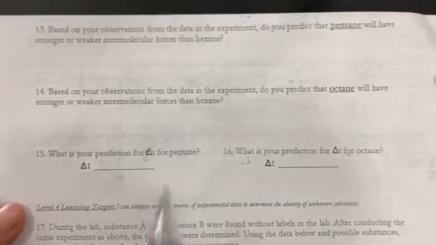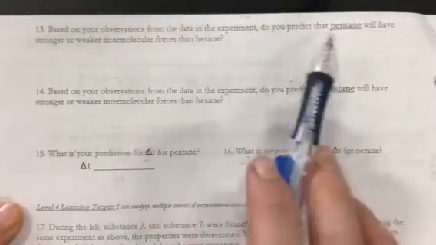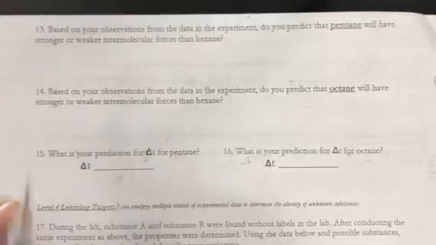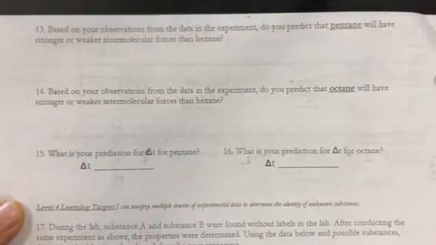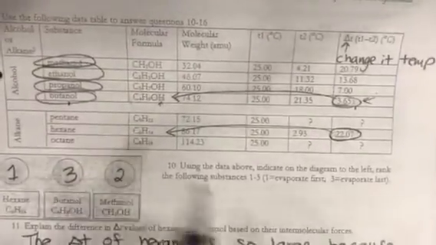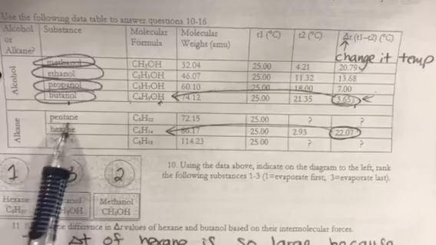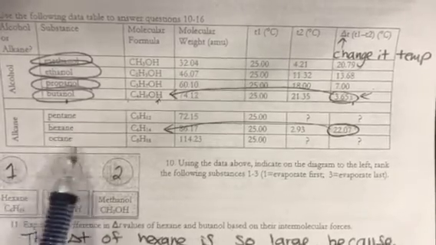It says, based on your observations from the data of this experiment, do you predict that pentane will have stronger or weaker intermolecular forces than hexane? That's where we need to look back to the data table. So here we have the data table. Please notice we've got pentane right here, we've got hexane, we've got octane.